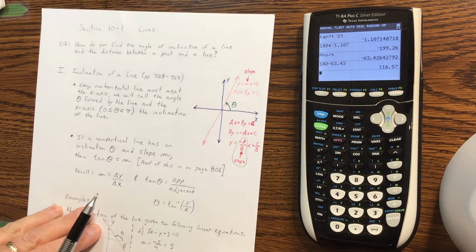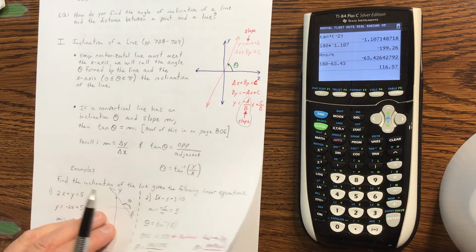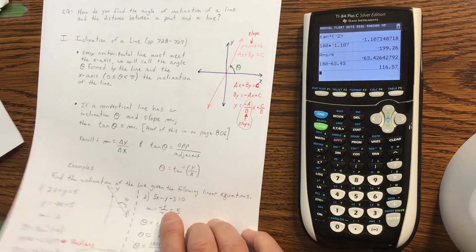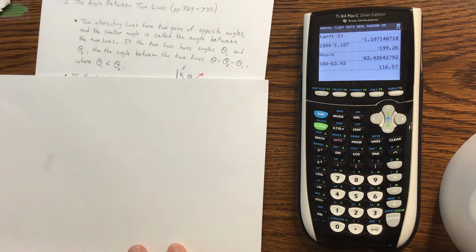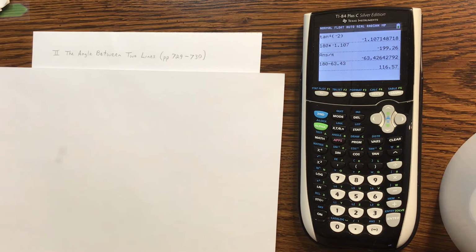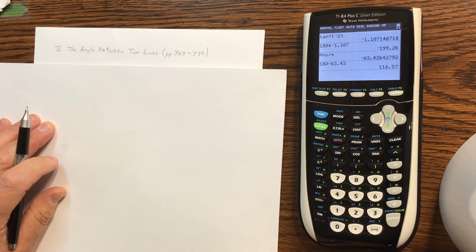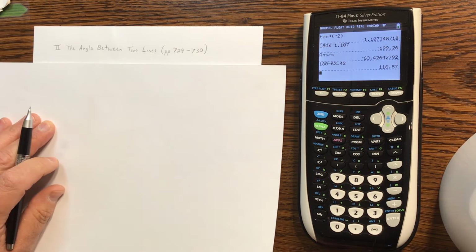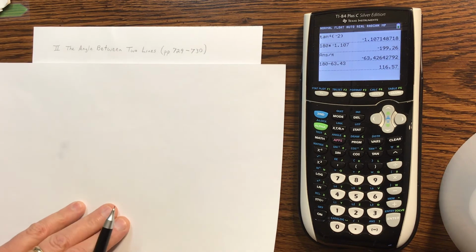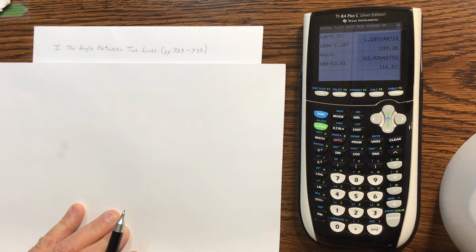You guys with me so far? All right. Like I said, I'm going to do this in two parts, so I'm going to do this next part as the beginning of the first part. So now the next one is how to find the angle between two lines, and that deals with page 729 to page 730. Once again, read those sections. Follow along with those examples. Like I said before, math is not a passive subject. You got to get involved in it.